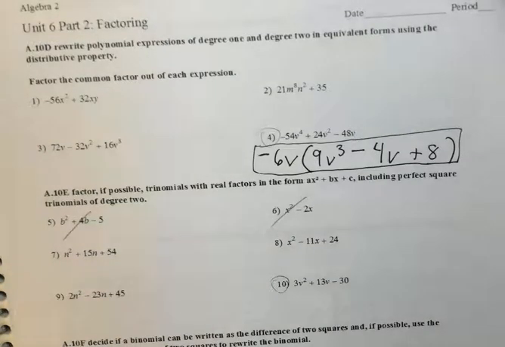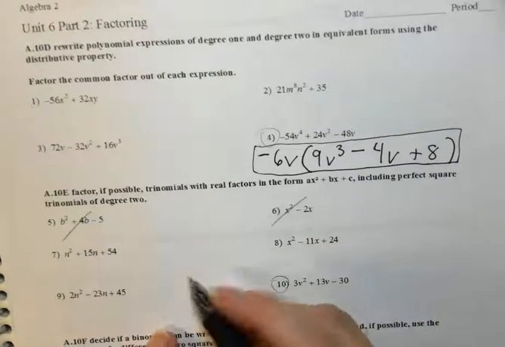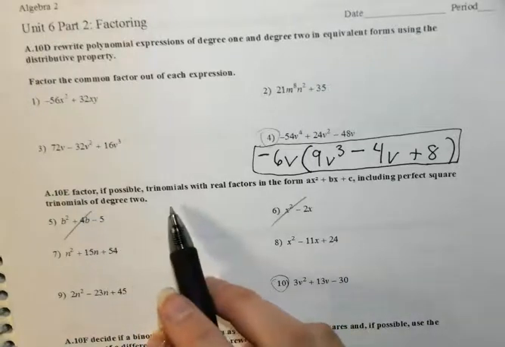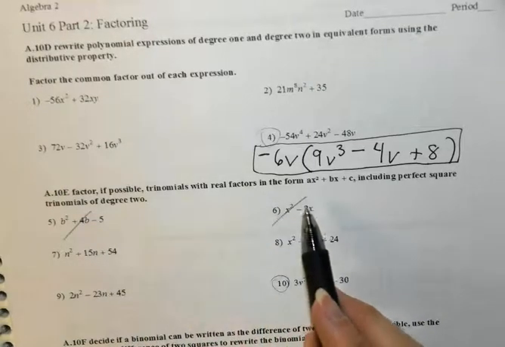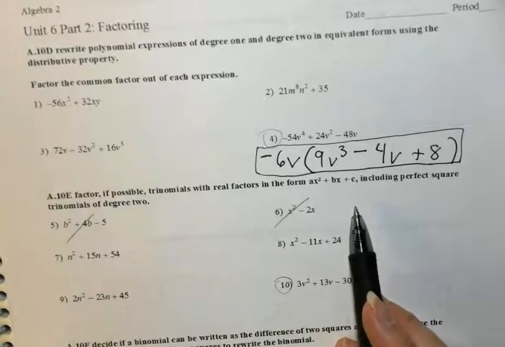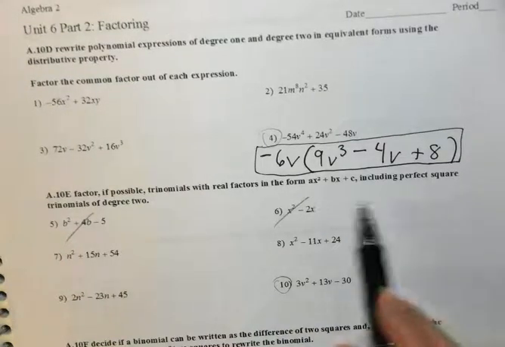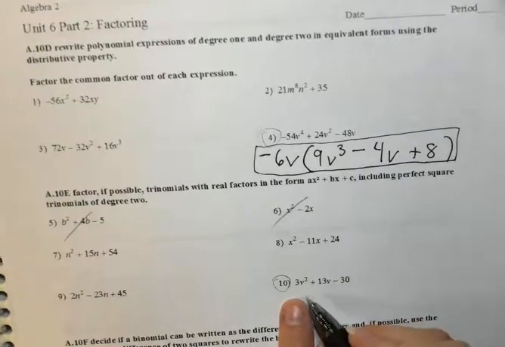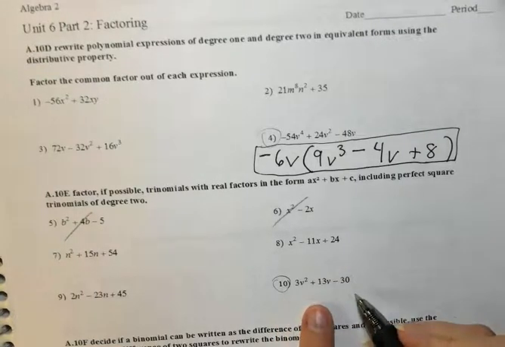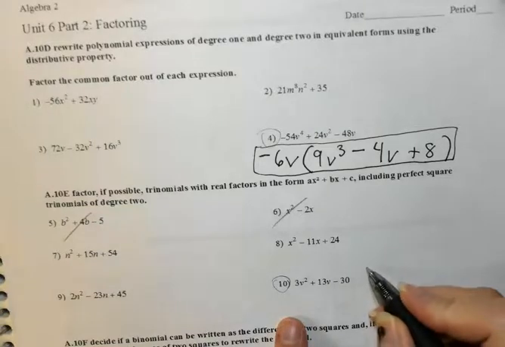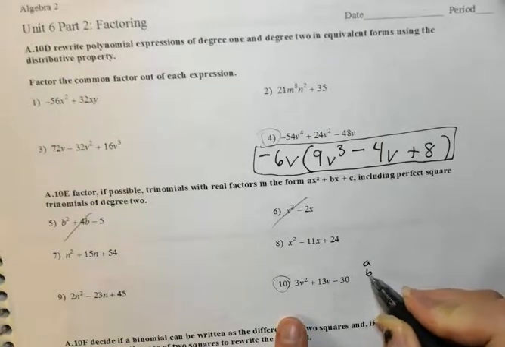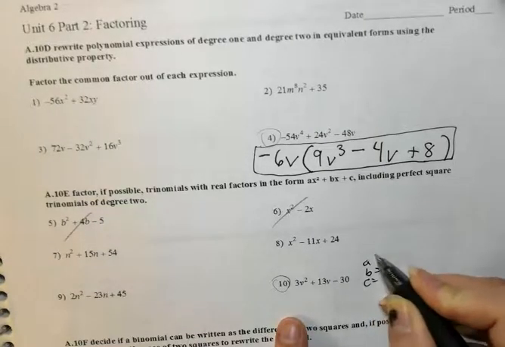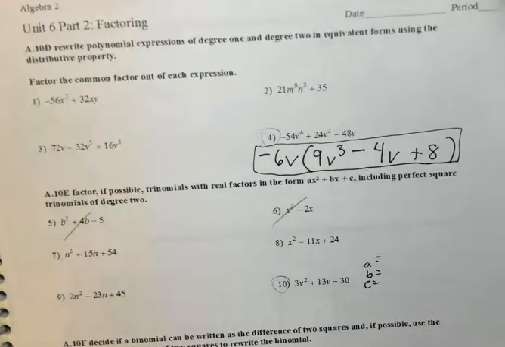Let's look at number 10. So we have 10e: factor, if possible, trinomials with real factors in the form ax squared plus bx plus c, including perfect square trinomials of degree 2. So on number 10 we have 3v squared plus 13v minus 30. There's no common factor you can factor out, so let's go ahead and identify our a, b, and c.